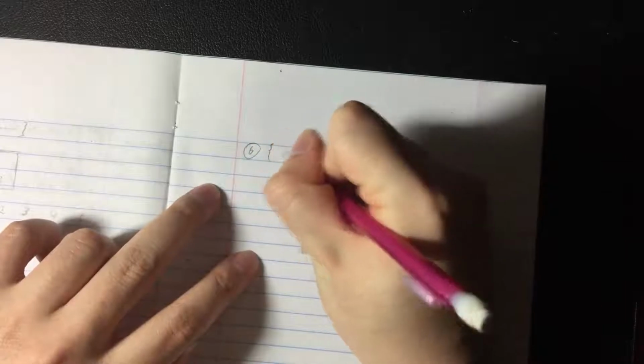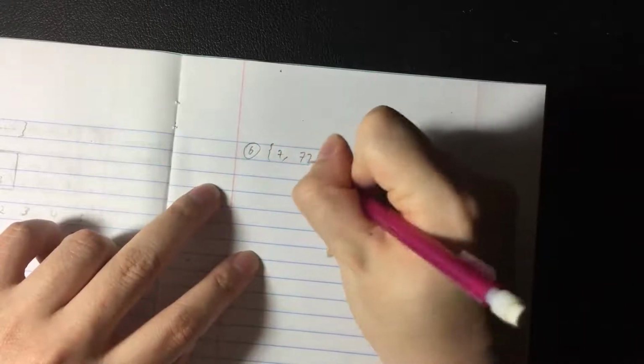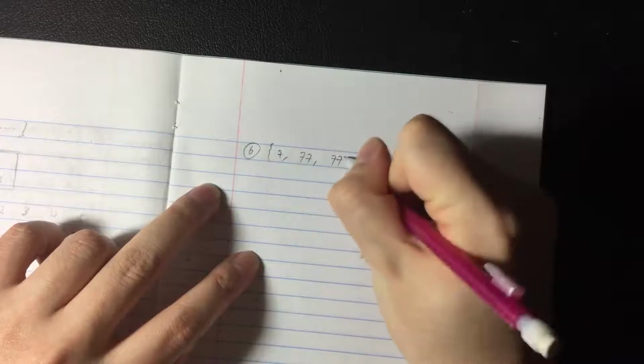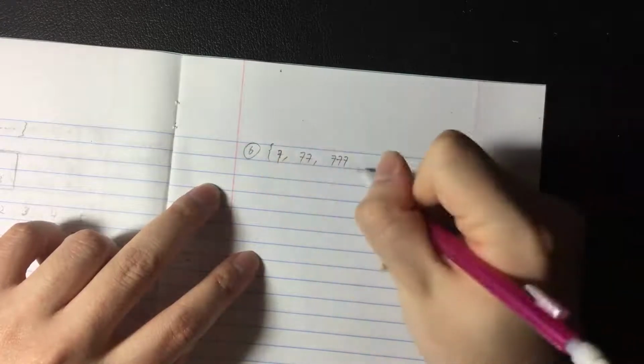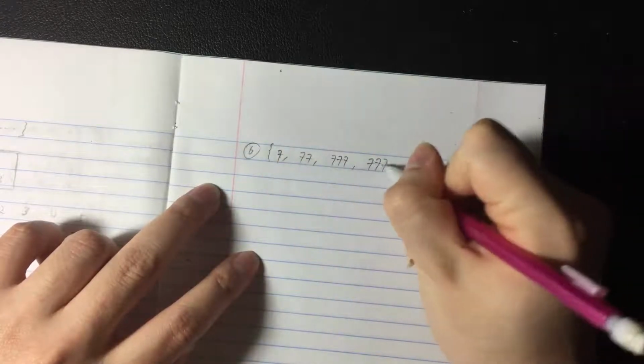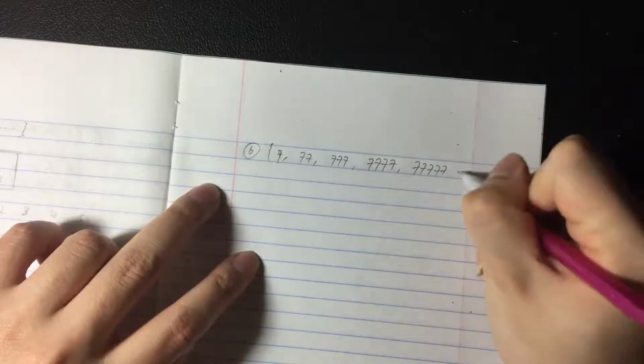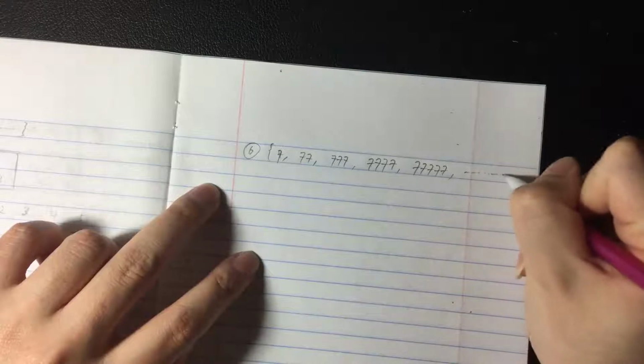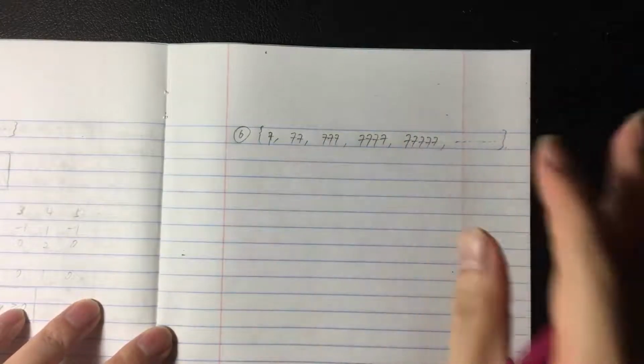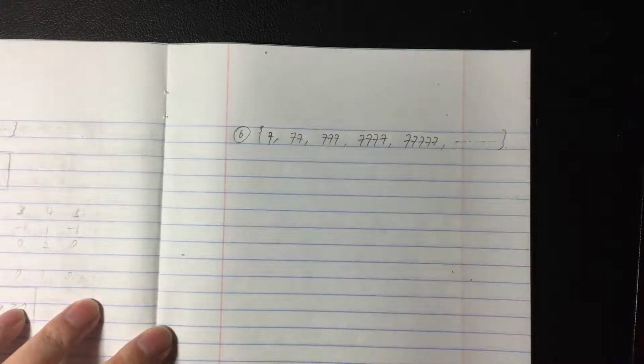Next example. Consider the sequence 7, 77, 777, 7,777. Next one, 77,777. Again, this is not a special sequence, but can we find a formula for this sequence?